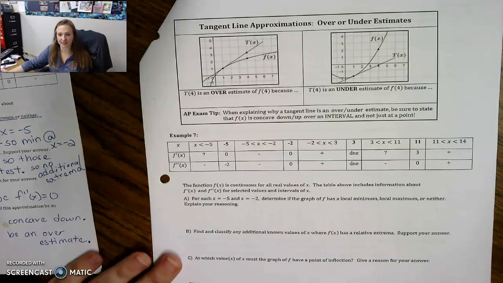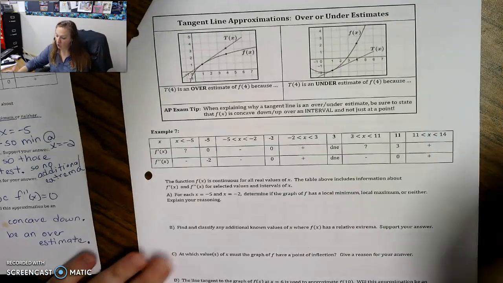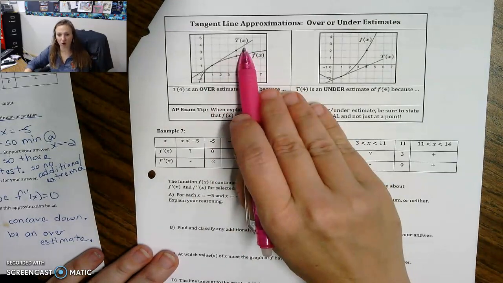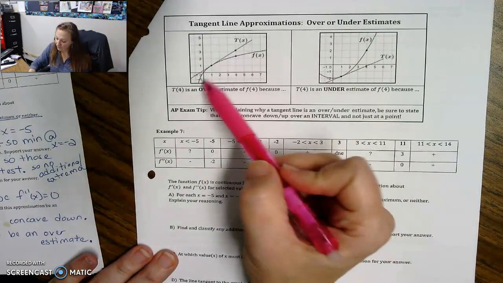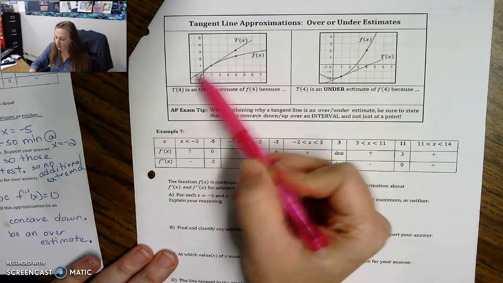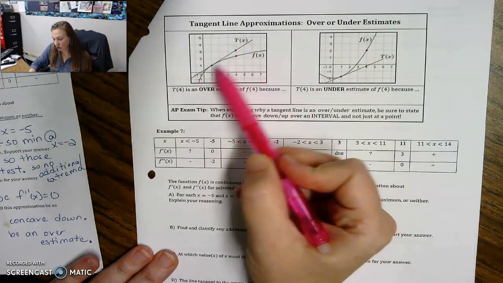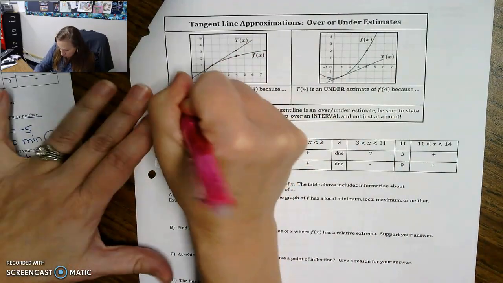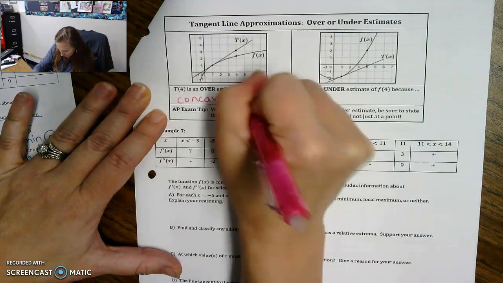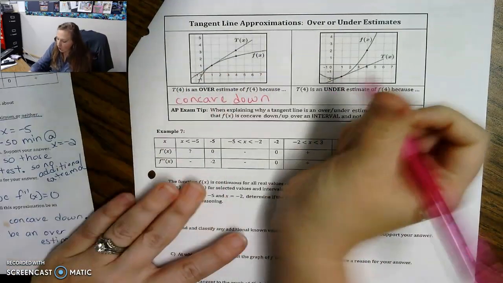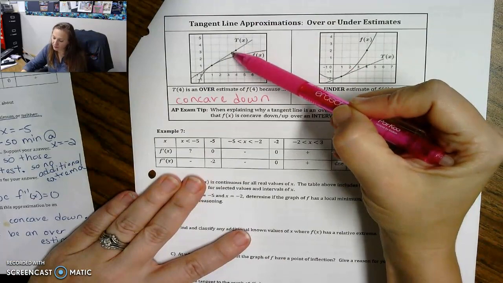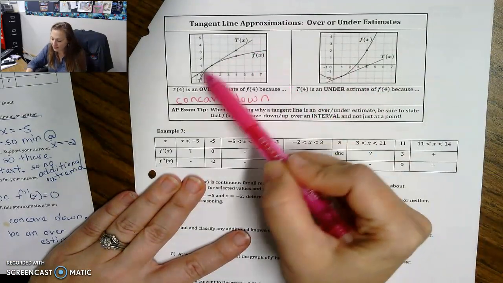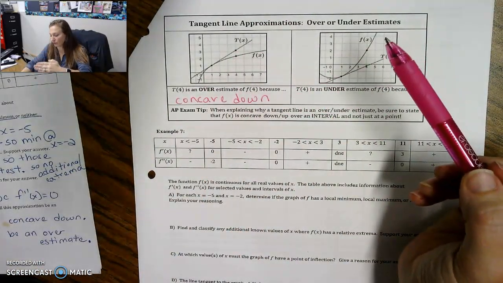The last part is using tangent lines to make approximations. We've been using our tangent line to approximate points here. And if our tangent line is on top of this curve, if it's concave down, this is a concave down graph, our approximation will probably be a little bit high because the tangent line is on top of the curve.